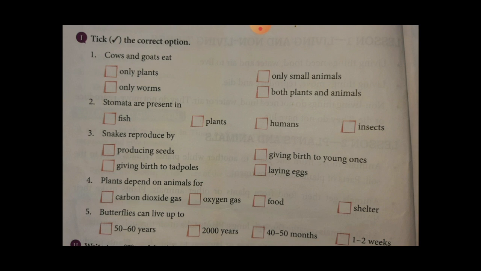First question, tick the correct option. Means multiple answers are there. Only one answer is correct, that you have to select and write there. That is the first question. Cows and goats eat only plants, only worms, only small animals, both plants and animals. What is the correct answer?